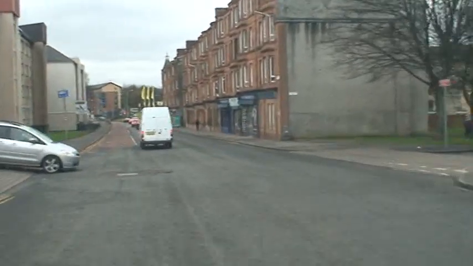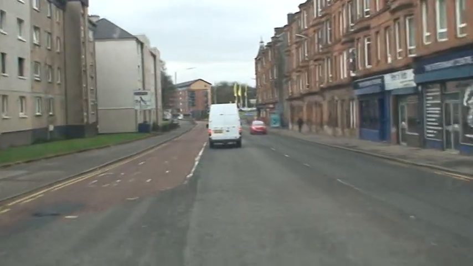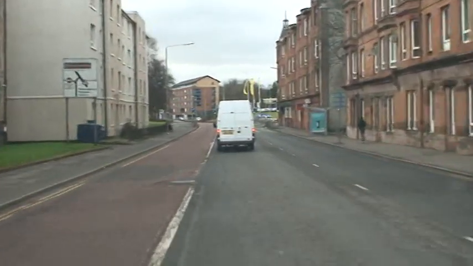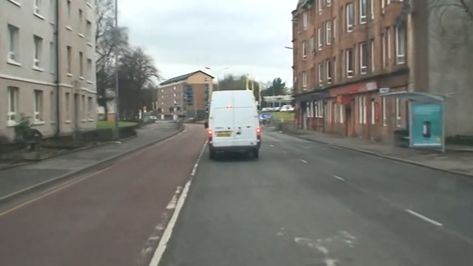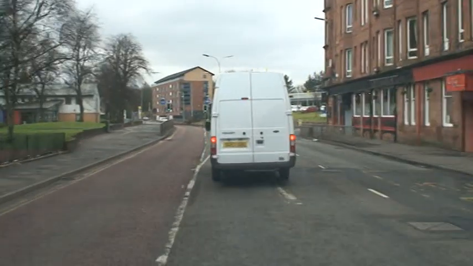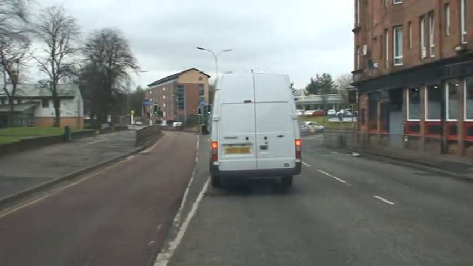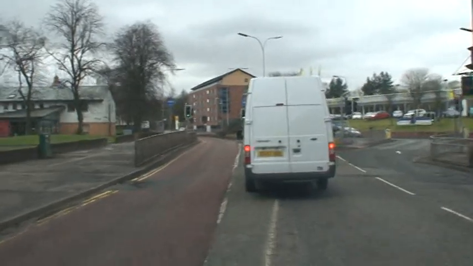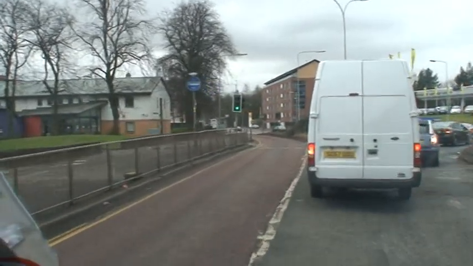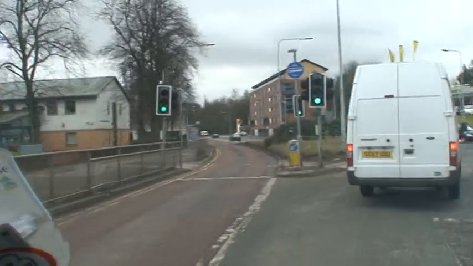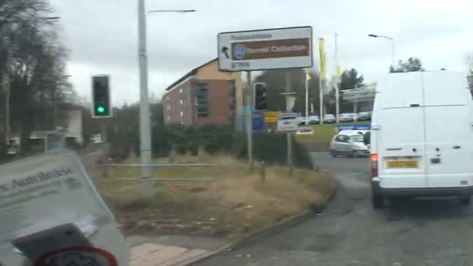Going to continue in Pollockshaws Road, and just go into your bus lane there, on the left hand side, just continue down your bus lane. As I said before, we can't use the bus lanes on the vehicle we're driving. So there's your bus lane there, and just continue along your bus lane.